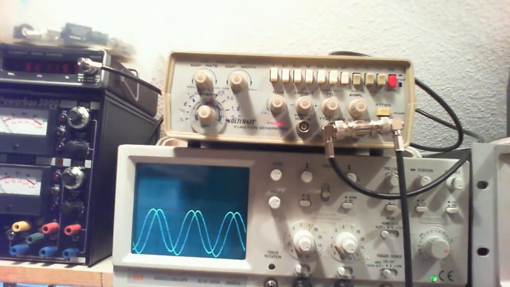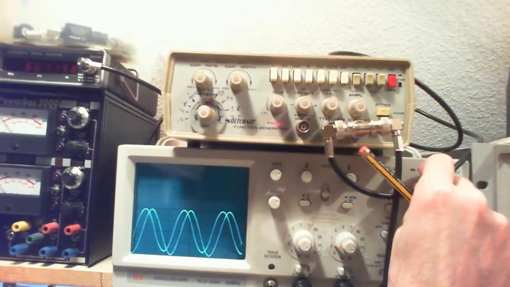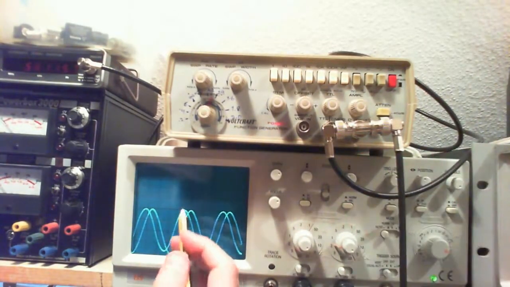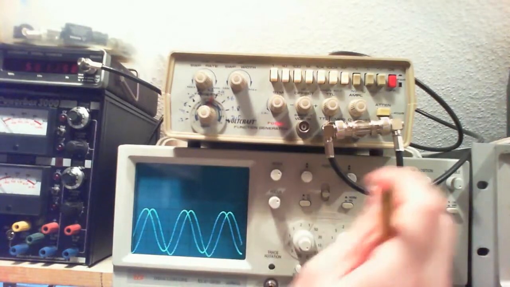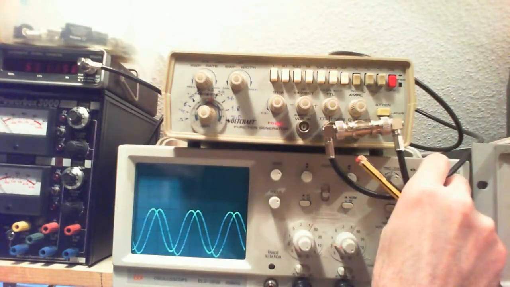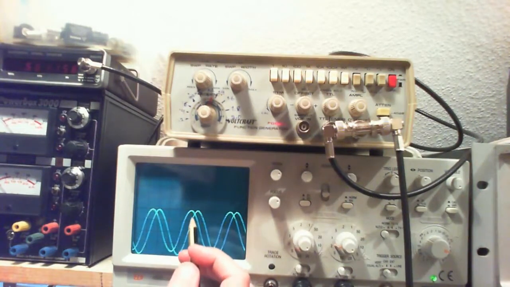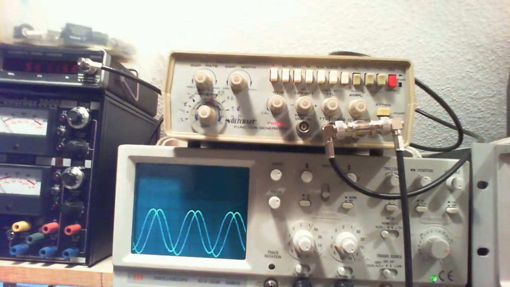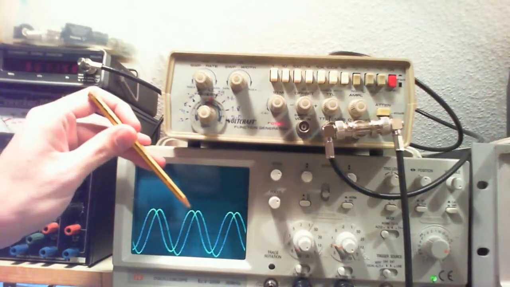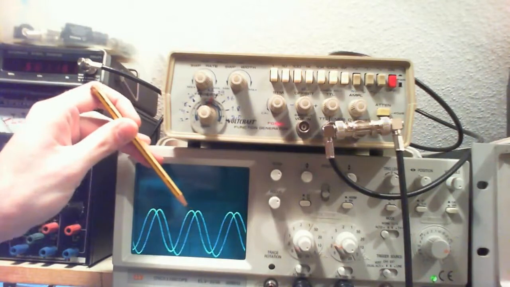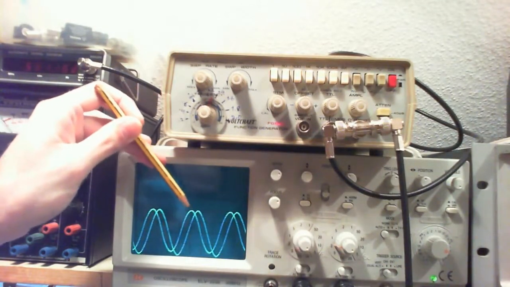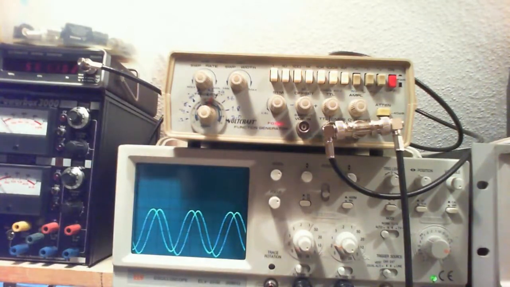You can do either one, it doesn't matter. Then you read the difference over here. That's 0.2, 0.4, 0.6. 0.6 horizontal units is the difference between these two peaks, and these two peaks are related to the two waveforms.